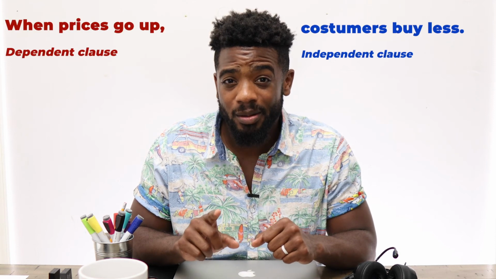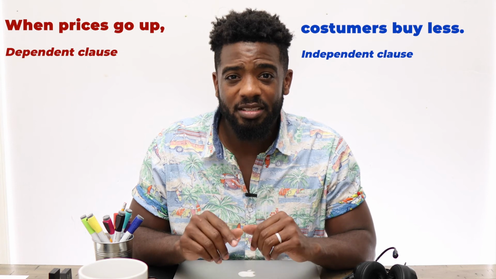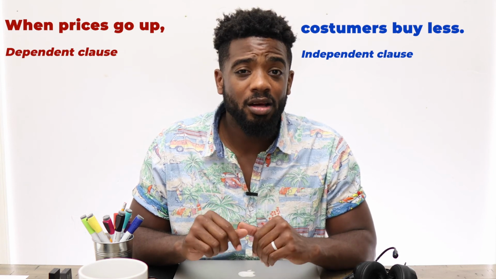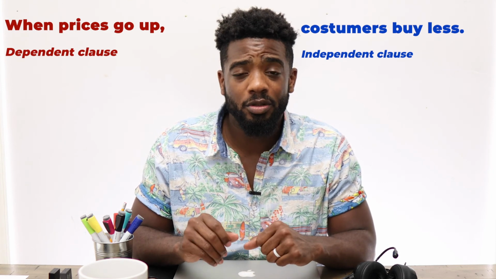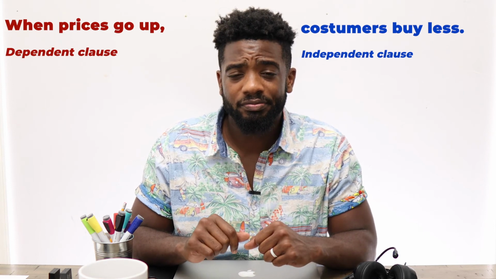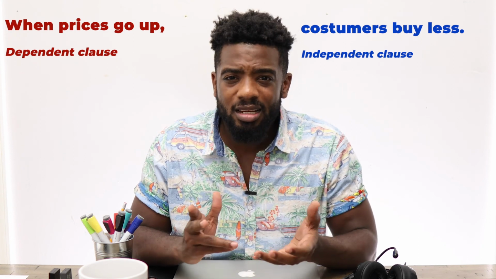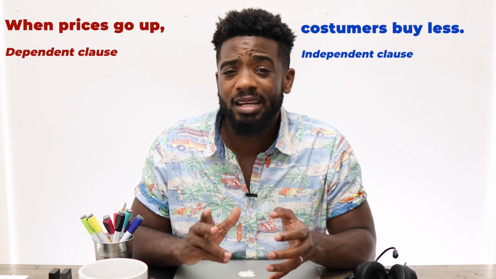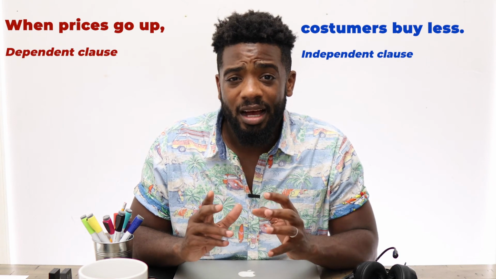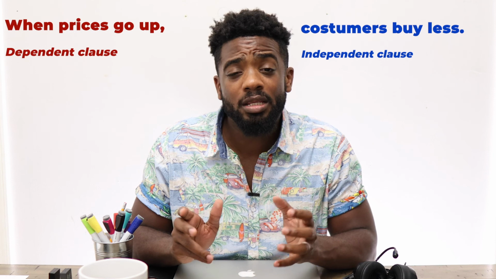Well, let's look at another example. When prices go up, customers buy less. Now, in that sentence, the independent clause is the second part of the sentence, of course. Now, try to say the first part without using the independent clause. When prices go up, period. You see, that doesn't really make any sense, and it could not exist as a single sentence because it's a dependent clause. However, you need the other part of the sentence in order for it to make sense.